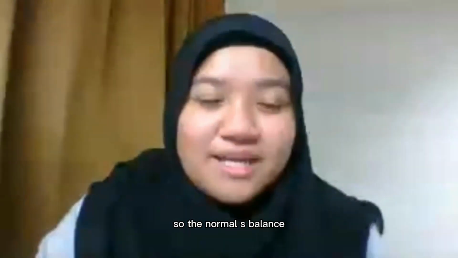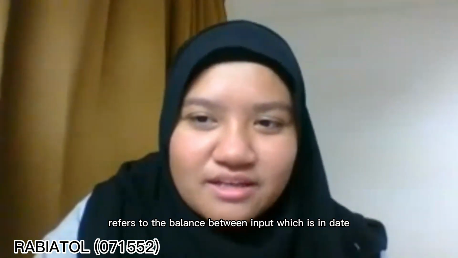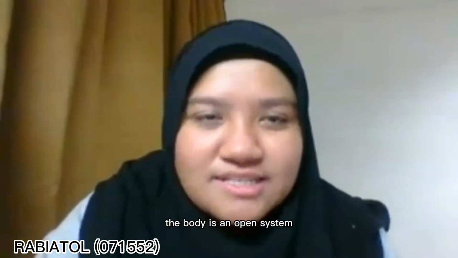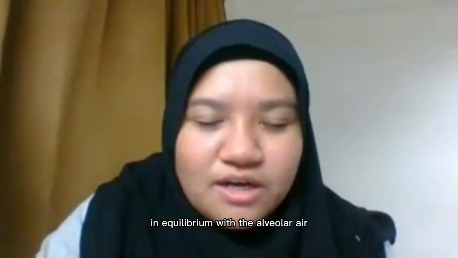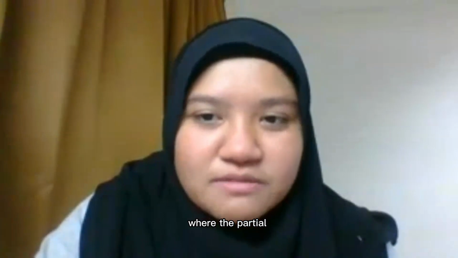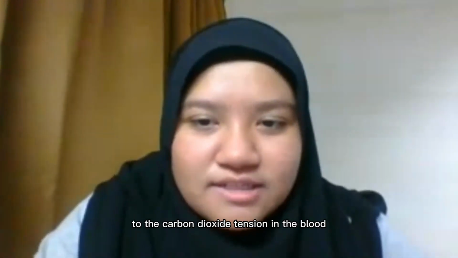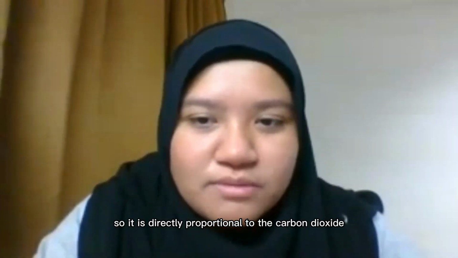Sure. So the normal acid balance refers to the balance between input, which is intake and production, and output, which is elimination of hydrogen ion. The body is an open system in equilibrium with the alveolar air, where the partial pressure of carbon dioxide is identical to the carbon dioxide tension in the blood. So it is directly proportional to the carbon dioxide production rate.